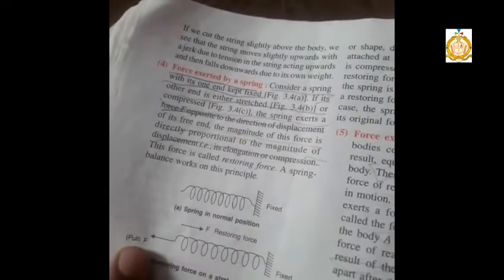Okay, so next we have the force exerted by a spring. If one side of the spring is fixed and we apply force in the outward direction, then its restoring force comes into play and the spacing between the rings becomes more. If we remove the hand from this point, it automatically comes back to its original position.